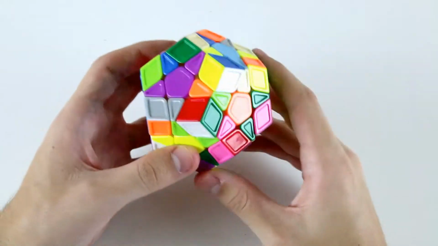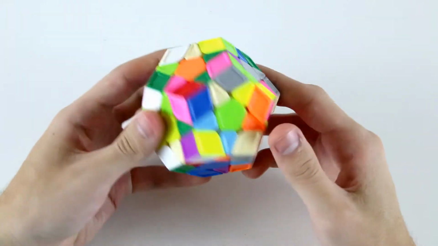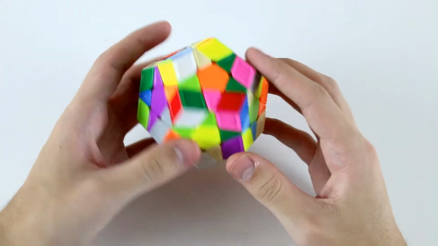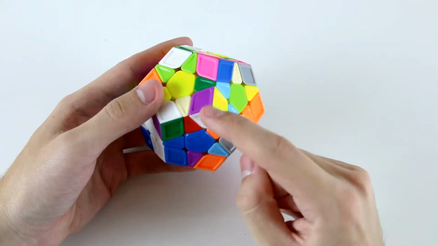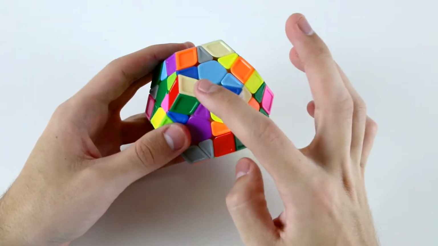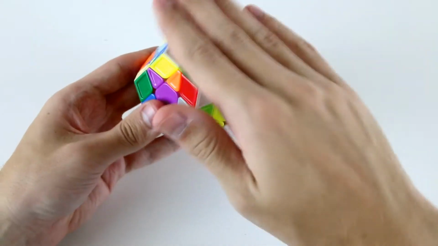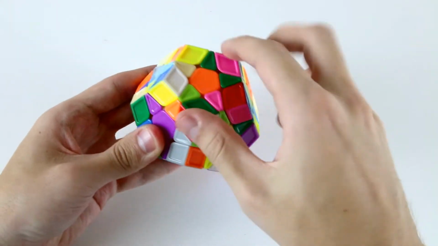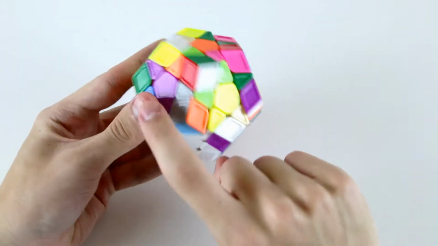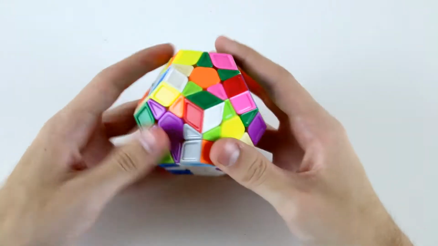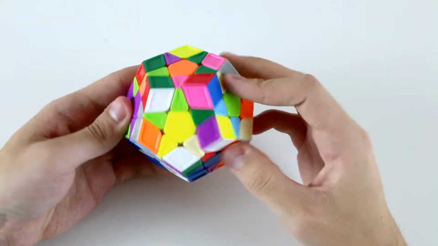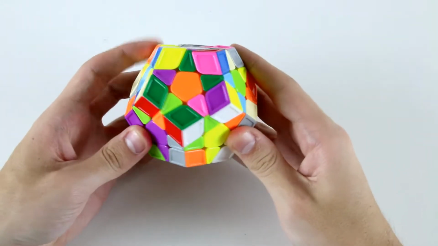So now what I'm going to do is put the star on the bottom and try and work on my first F2L pair. I see this white, purple and yellow corner and this purple and yellow edge. So what I'm going to do is bring them both into this working layer above my white, purple and yellow slot. So I can move this one up and move this one up like so.